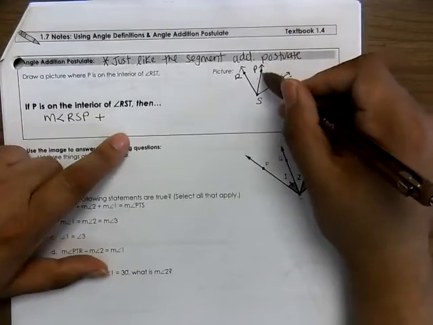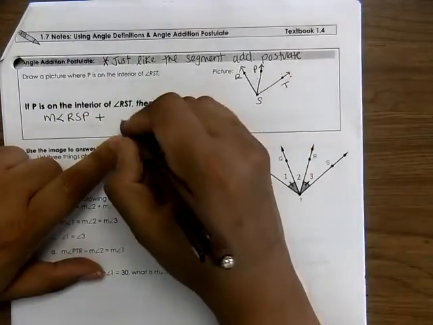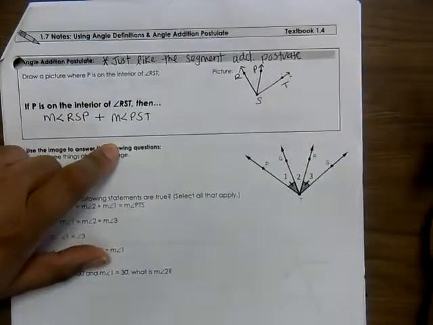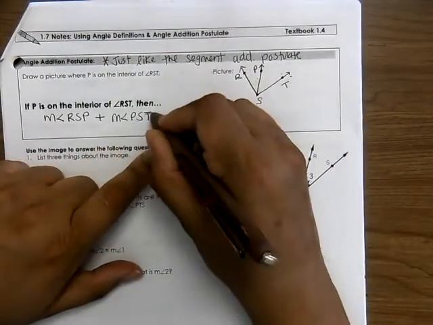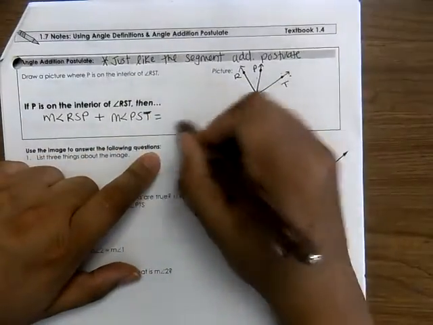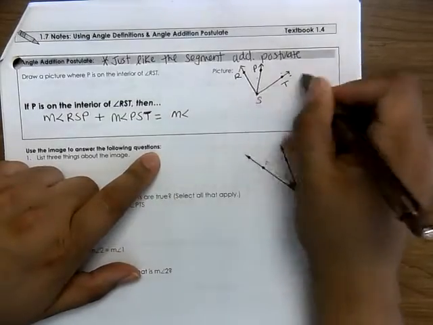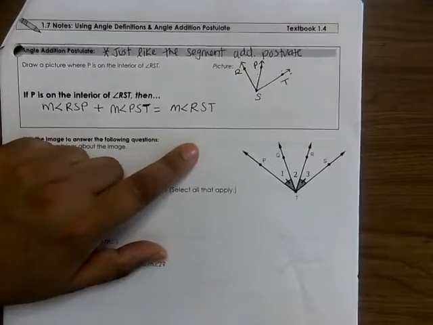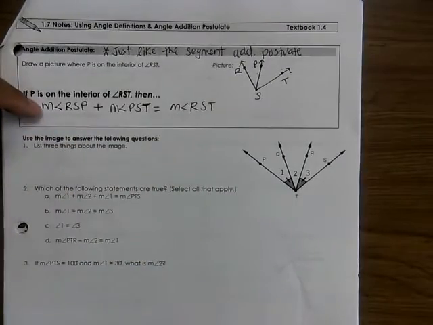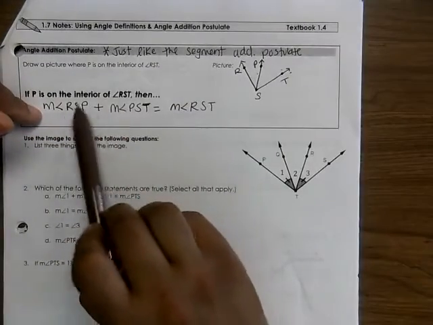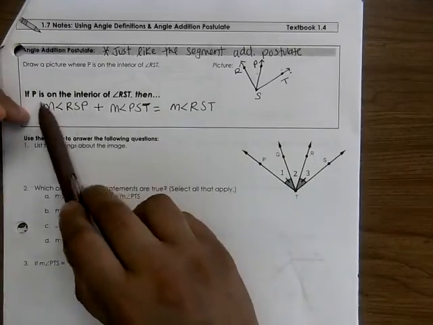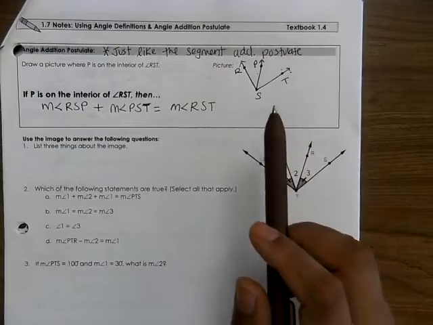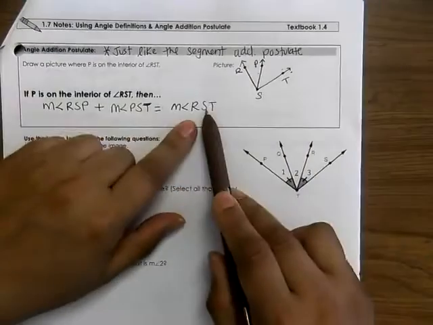Then I would add to that the measure of angle PST, you could say TSP, same thing, and that should equal the large angle here, the measure of angle RST. This is the angle addition postulate, similar to the segment addition postulate, but with angle measures. Don't forget the little m's in front of the angles, because we're talking about measurements, saying that this plus this equals that.